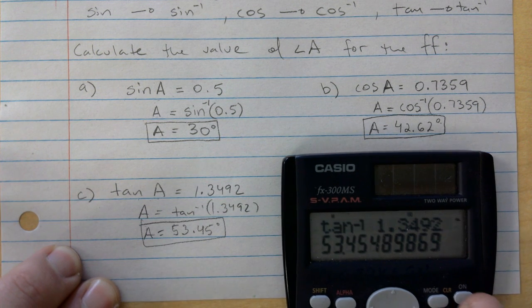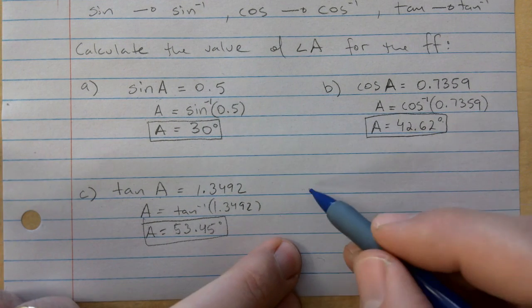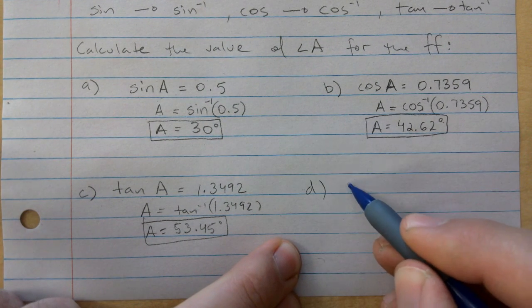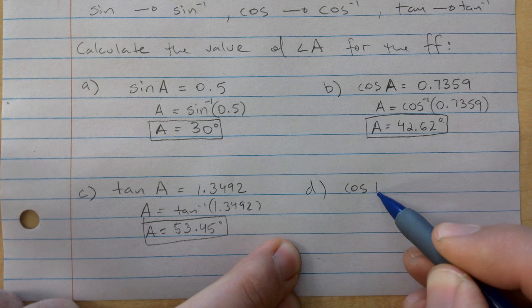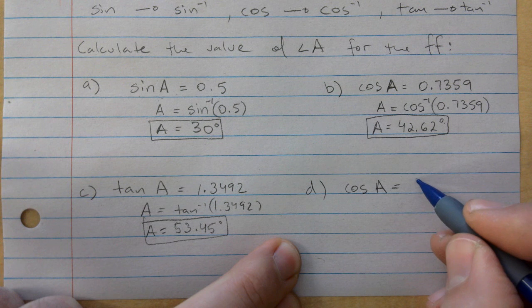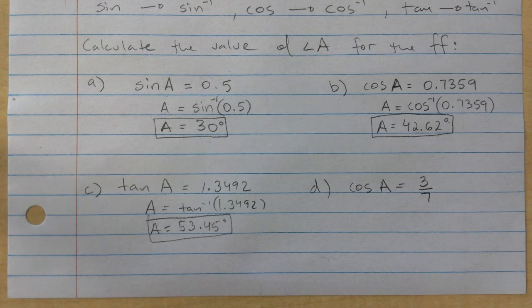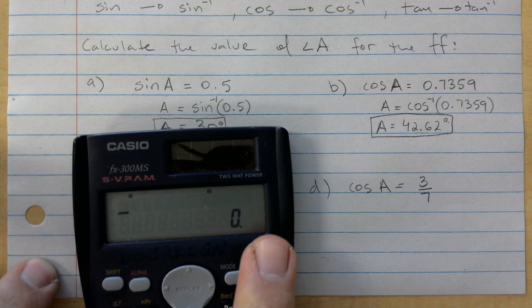And last one. Here, D. Cosine of A, we have to use A because we started with A, is 3/7, like that. What if you got something like that, 3/7? That's not a decimal, is it, Mr. Dirksen? No, it's not. So when you have this, turn it into a decimal right away.